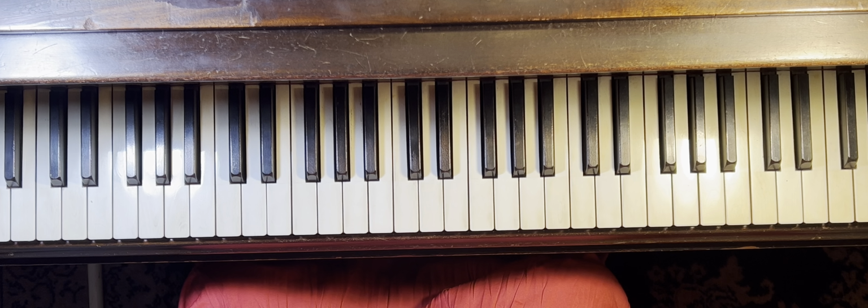And there you have it. The chords of the major scale. Major, minor, minor, major, major, minor, diminished, and major.